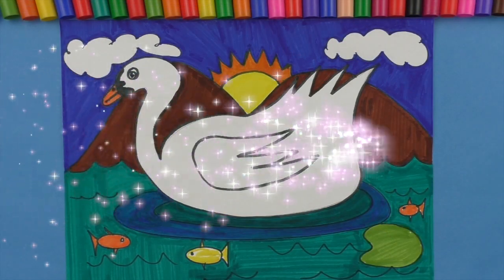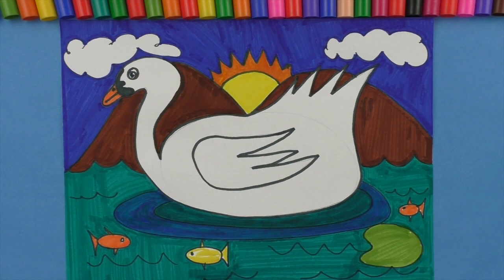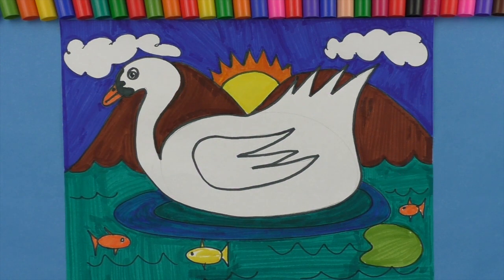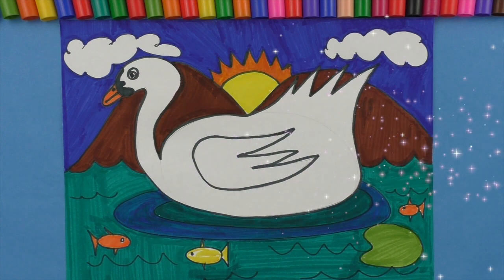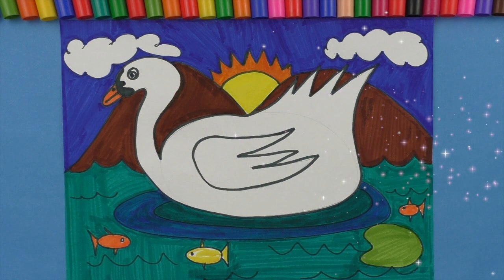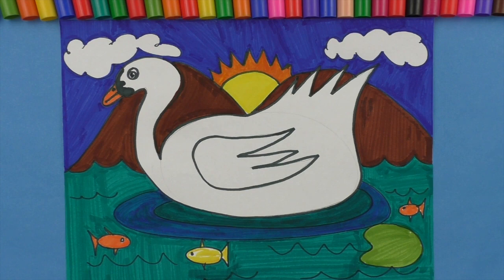Well, boys and girls, I finished up the other part of my mountain during the transition, and I am done. I think I did a pretty good job on my ugly duckling. How did yours turn out? I'm sure you did an excellent job.